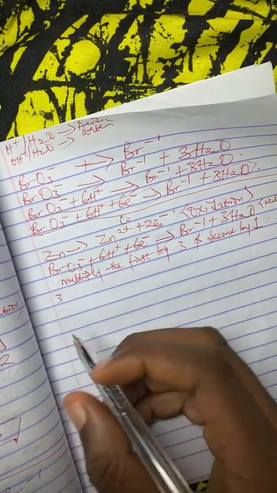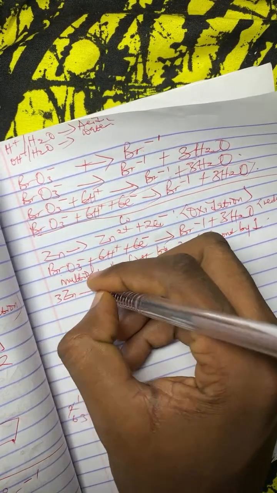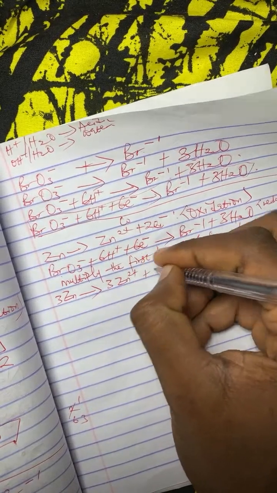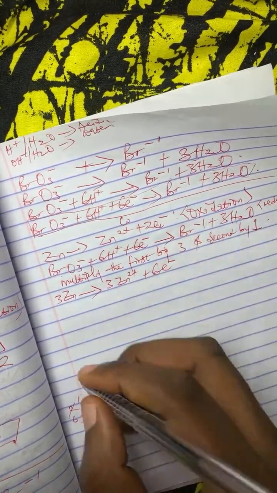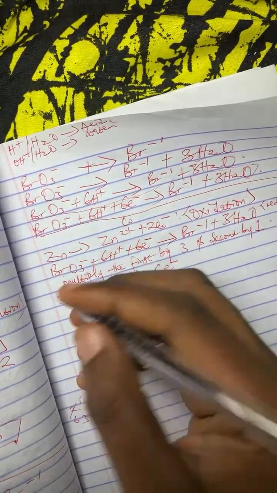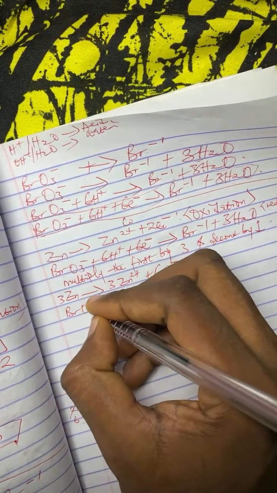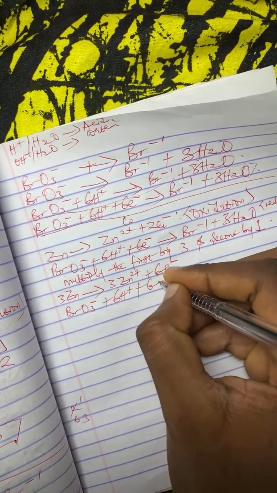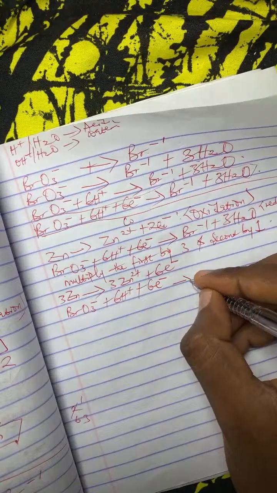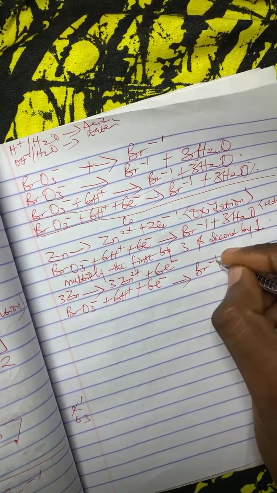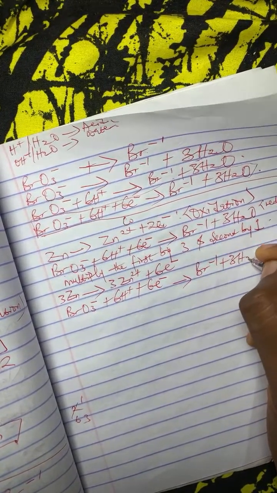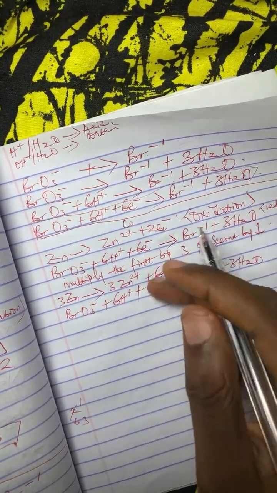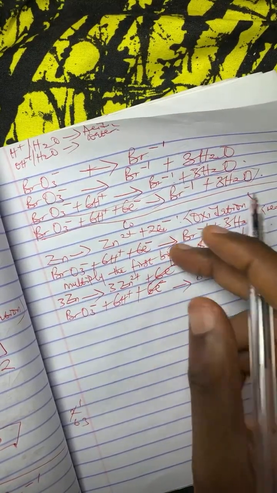So 3Zn will give us 3Zn2+ plus 6 electrons. And everything here by 1, that means it's still the same thing. BrO3- plus 6H+ plus 6 electrons will give us Br- plus 3H2O. So 6 electrons cancel 6 electrons. Remember, the goal is for the electrons to cancel out each other.